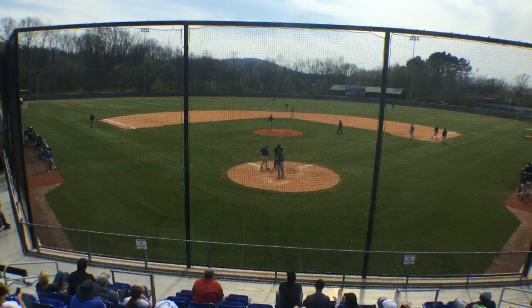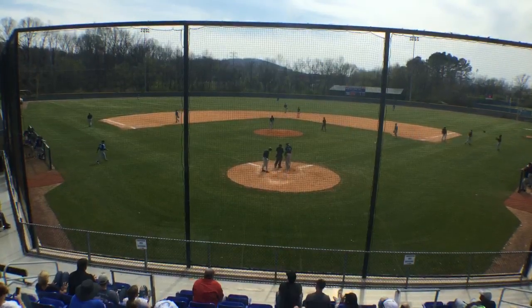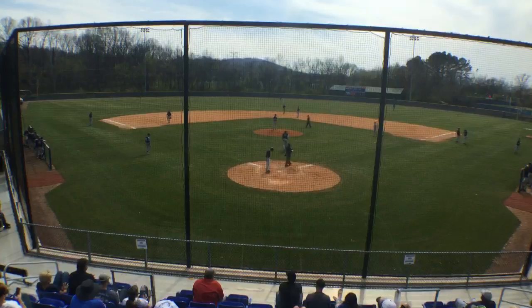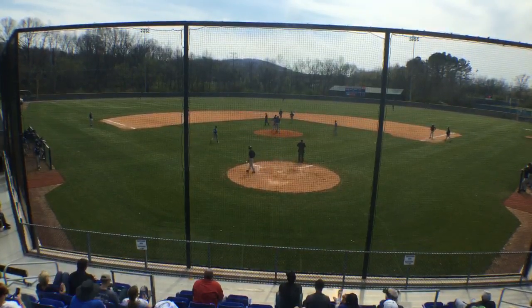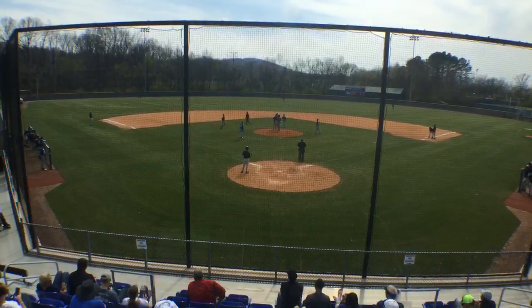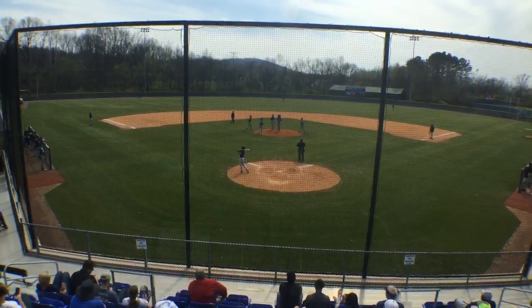And it brings up number 21, Gavin Harmon. Up to bat, number 21, Gavin Harmon. Pinch runner, number 7.